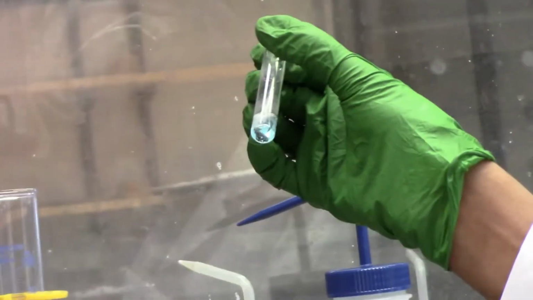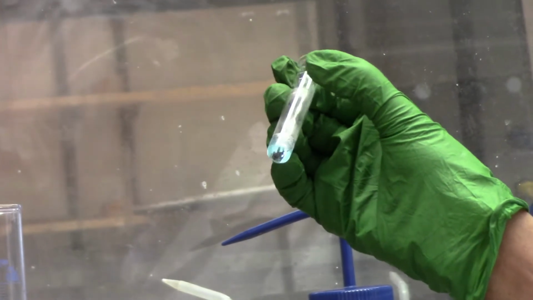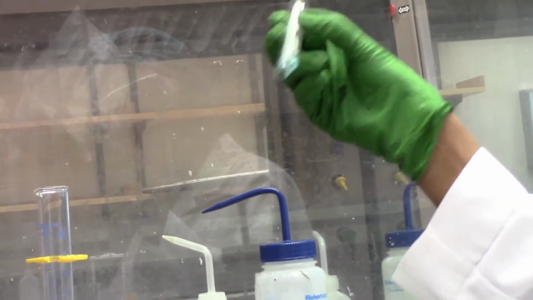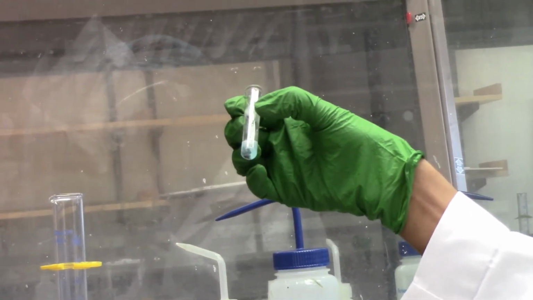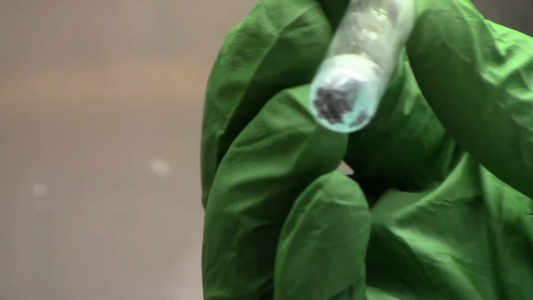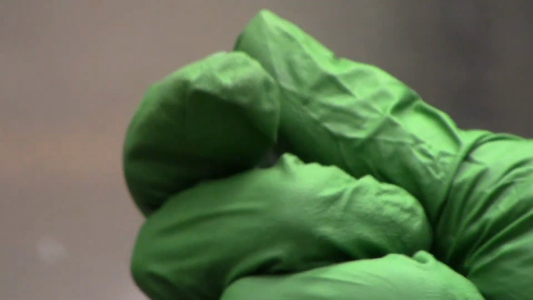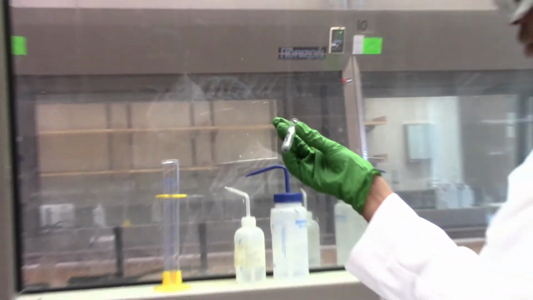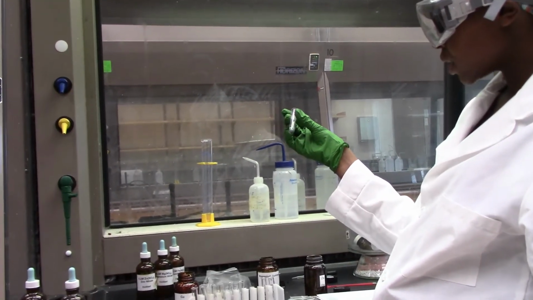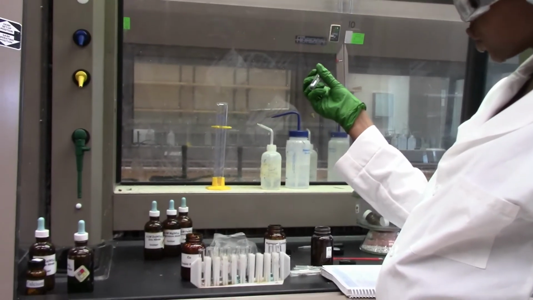We see bubbling or fizzing, so it looks like there's some gas being emitted here. The test tube doesn't feel any different, but basically there's some reaction going on.